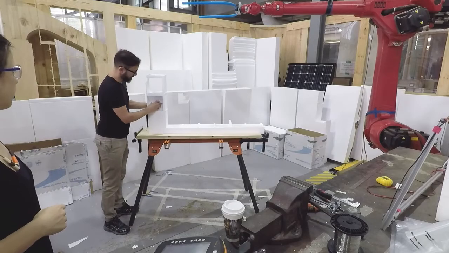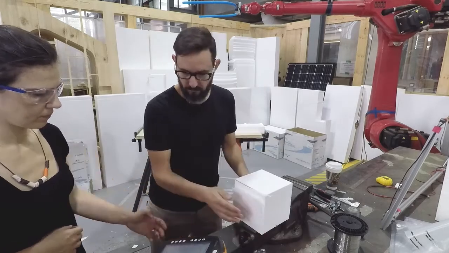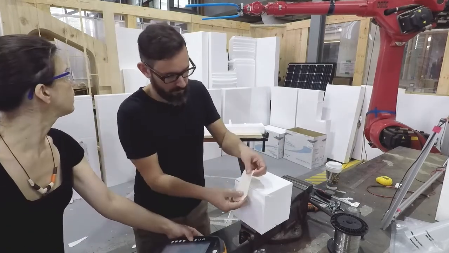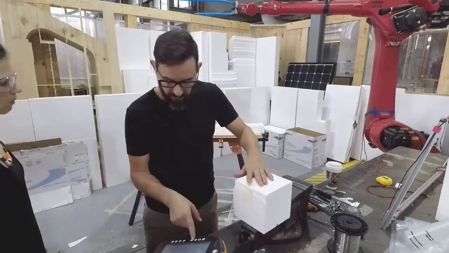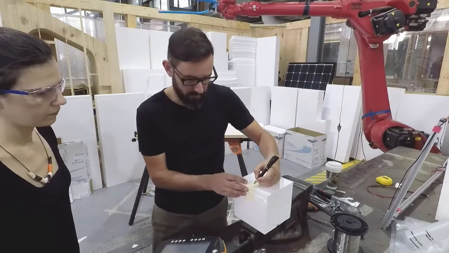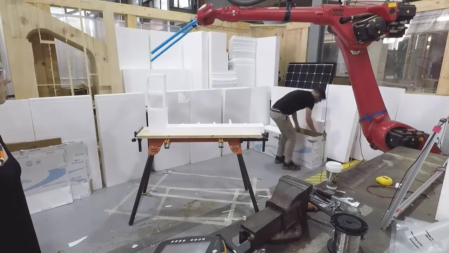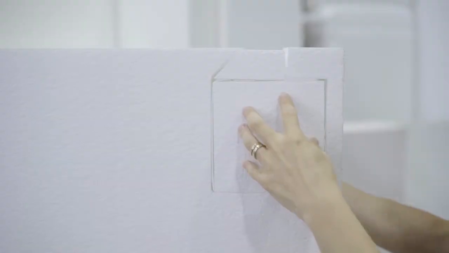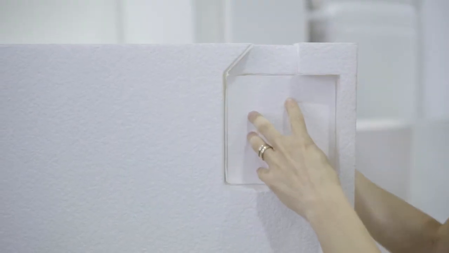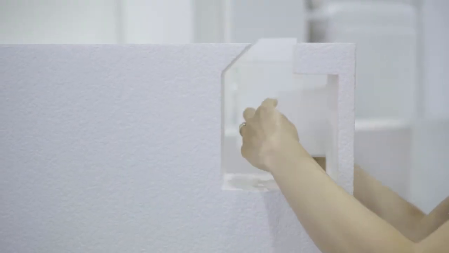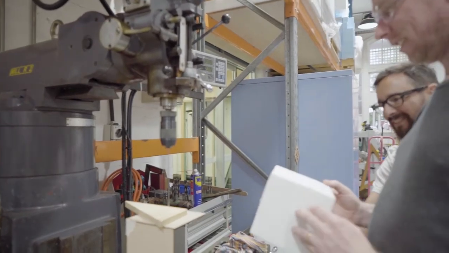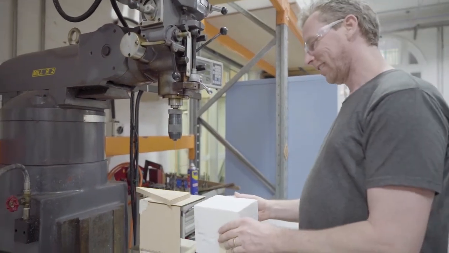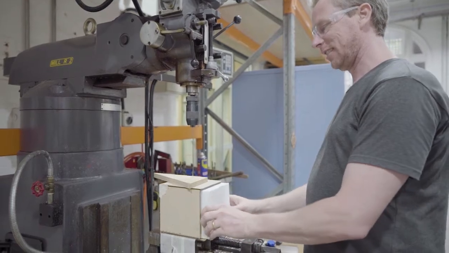When the hot wire cutter enters the material, it releases certain fumes, so we have to do this process in a workshop setting. That's why we used the University of Queensland KUKA robotic arms and the engineering and architecture IT faculties' robotic arms to cut these pieces.